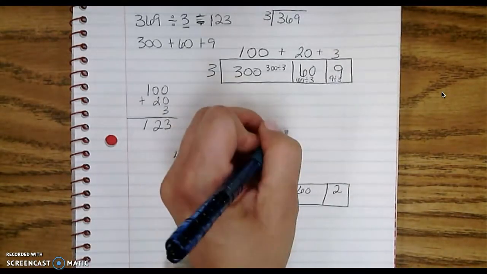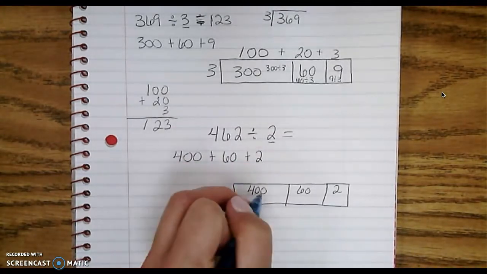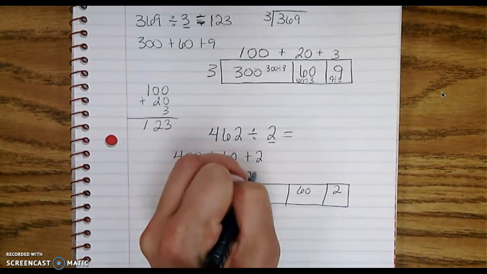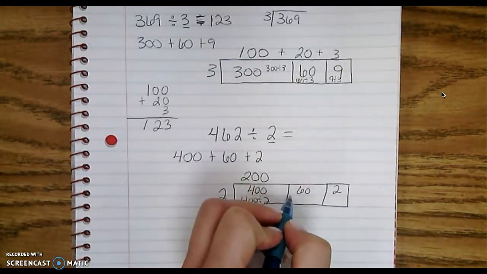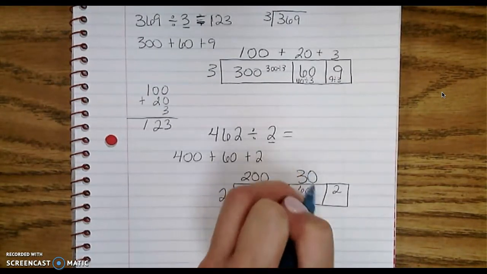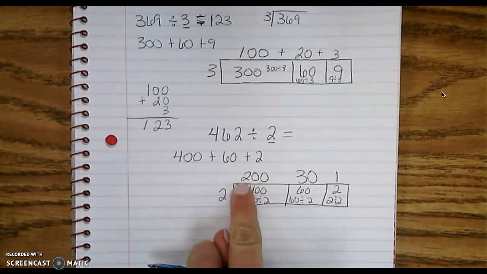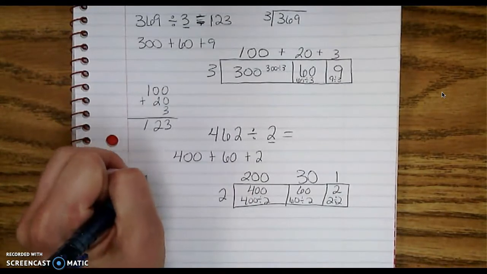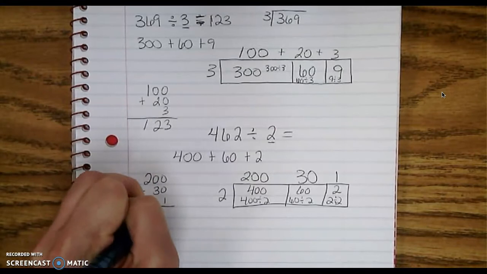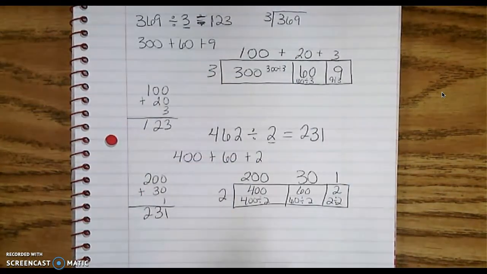And my divisor is going to go out here on the left. So now for this first box, I'm going to do 400 divided by 2. And that is 200. Then I'm going to do 60 divided by 2, which is 30. And then I'm going to do 2 divided by 2, which is 1. Then I'm going to take these partial quotients and add them. So 200 plus 30 plus 1 would be 231. So 462 divided by 2 is 231.